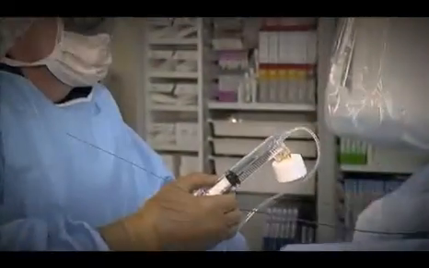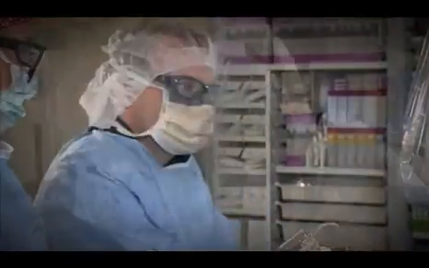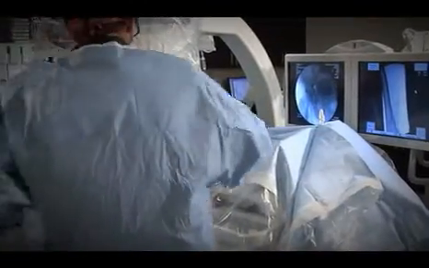Now, there are newer minimally invasive techniques, which is what the carotid stenting procedure is, and that's a procedure that I do. And in that procedure, we puncture the femoral artery in the groin under local anesthesia, and then under x-ray guidance, we pass little tiny catheters through the bloodstream up into the carotid artery.